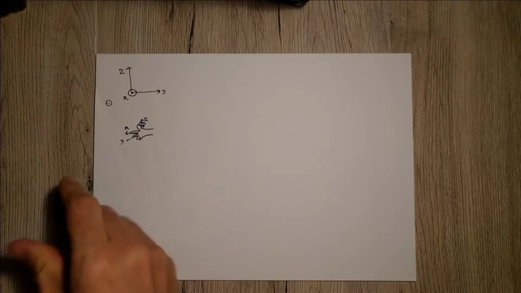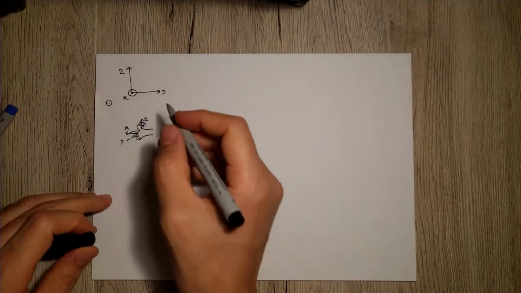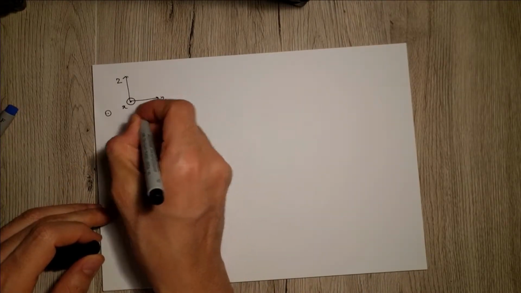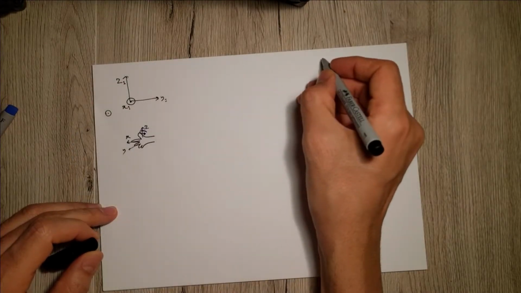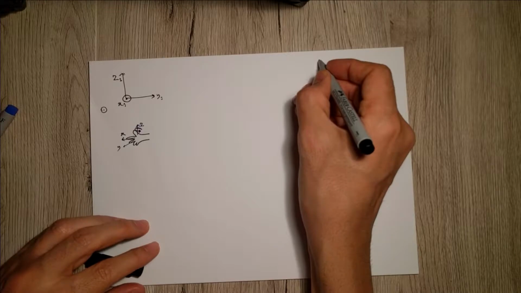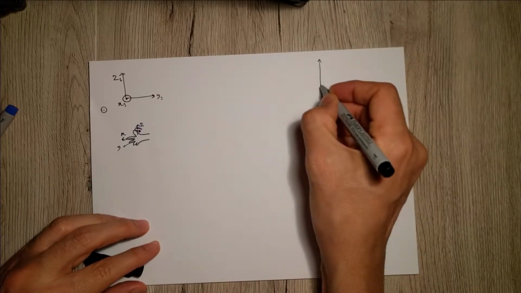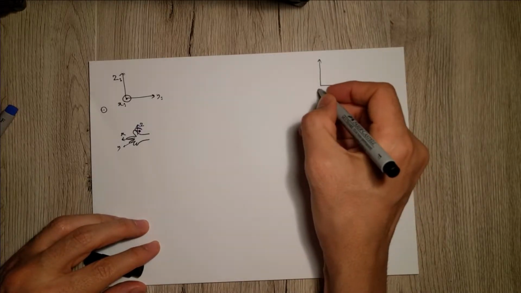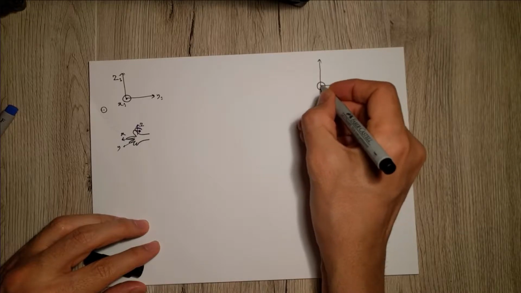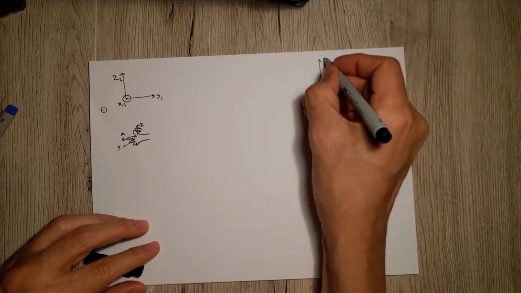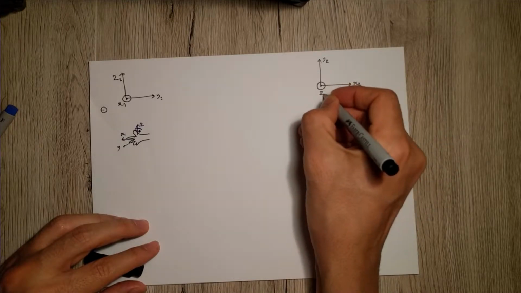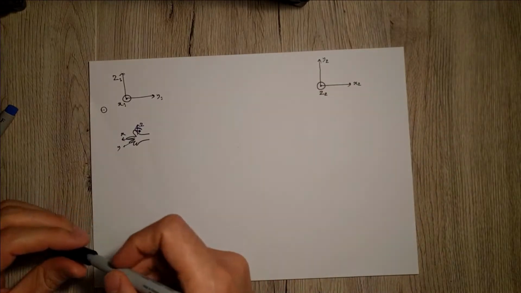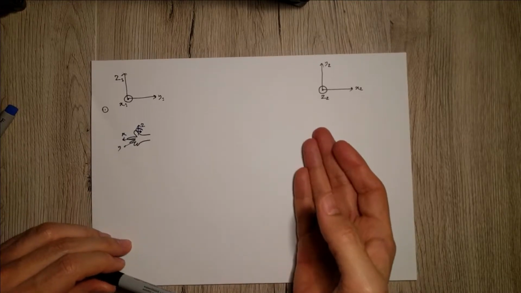We have a frame like this, denoted by 1, and we have the second frame, which is like this. How did I get this frame?